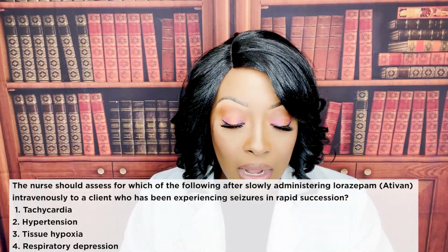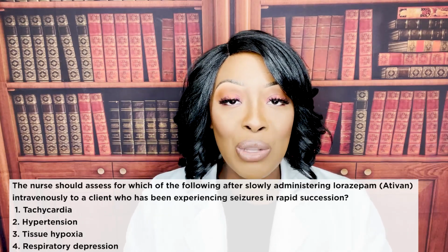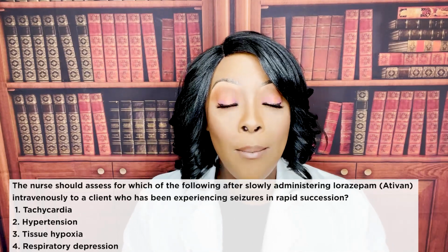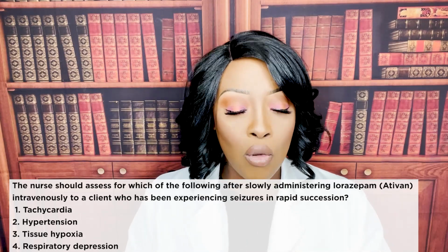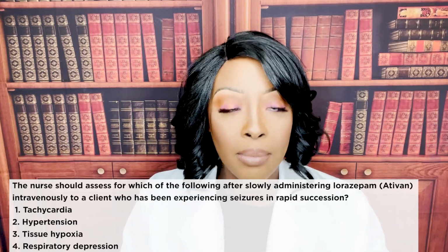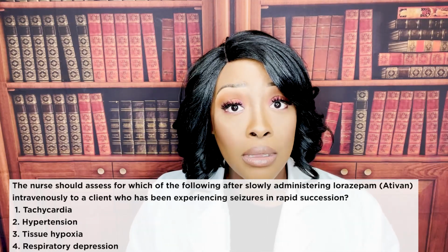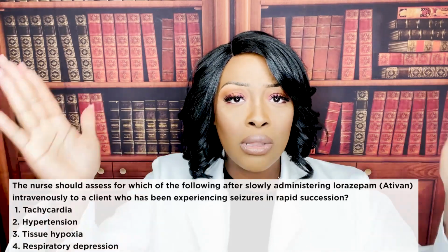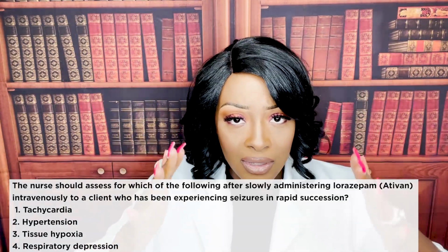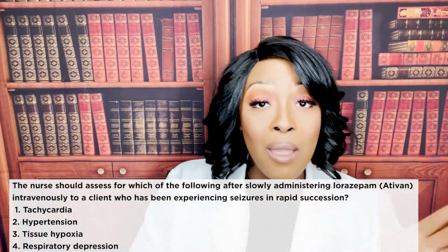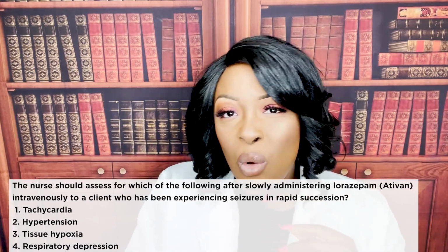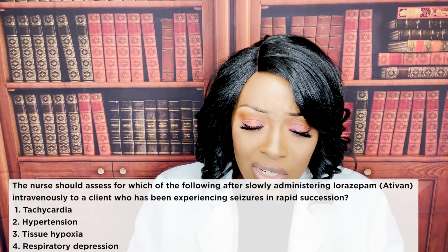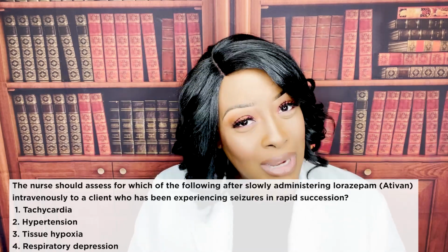Okay, guys, and the correct answer is respiratory depression. And this is a great example of what I just was explaining to you back in the first question. Let's go back to this question. So it's talking about Lorazepam. What is Lorazepam? A benzodiazepine. What's Ativan usually given for? To decrease anxiety. So it's given to bring everything down, right? Bring down that CNS. Well, what happens if it works a little bit too well? Respiratory depression. Do you see what I just did there?